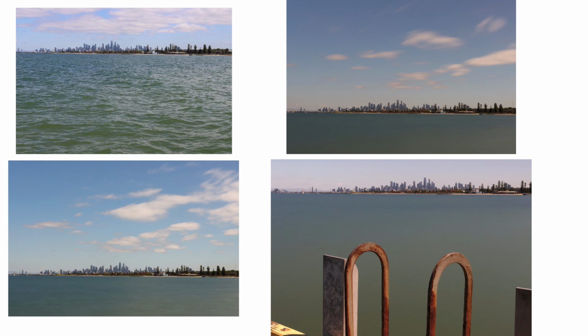The winner for me is where I introduced something in the foreground, which just happens to be the nice curve-shaped handles of the ladder, which then adds a lot more to the whole photograph. For me, it's all personal taste, but you can see how long exposures open up a whole other world of photography, depending on what it is that you're after.